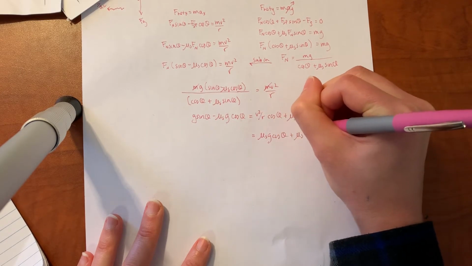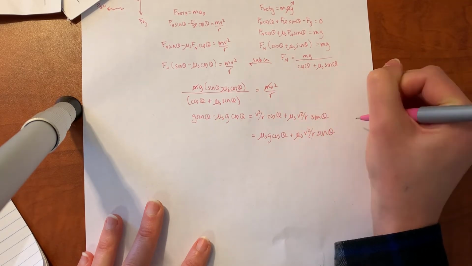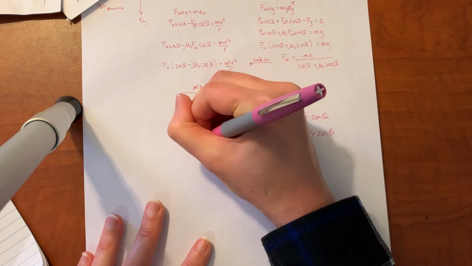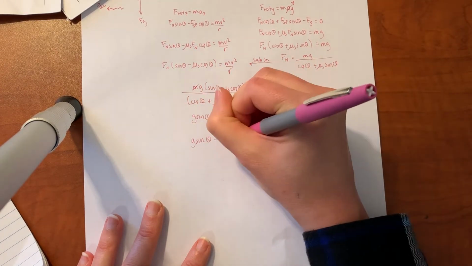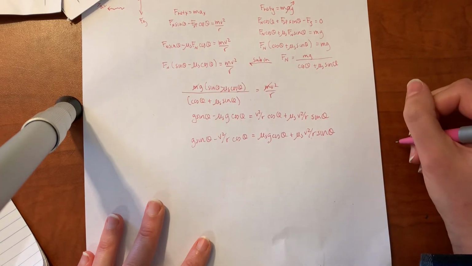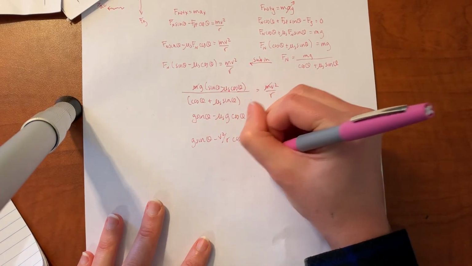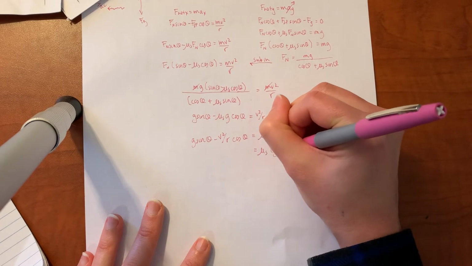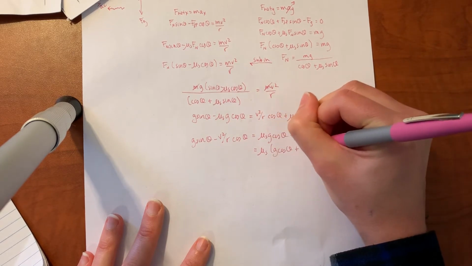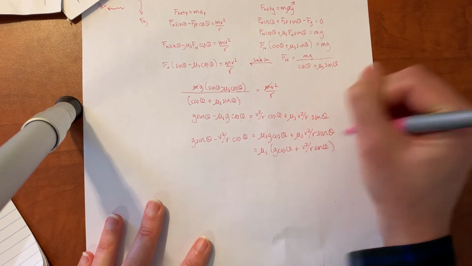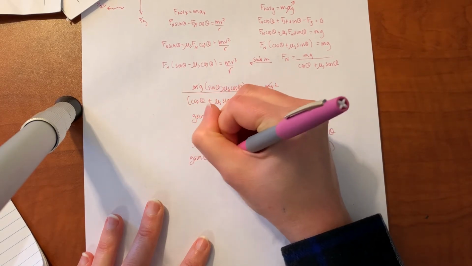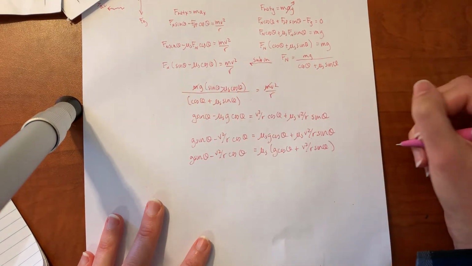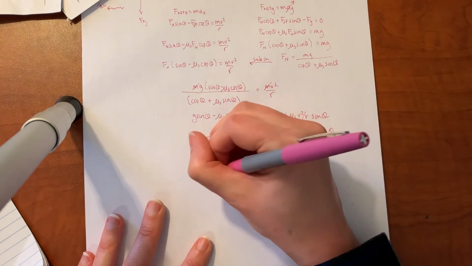Mu s v squared over r sine theta. I've got g sine theta over here minus v squared over r cos theta. So it looks very, very similar to last time.